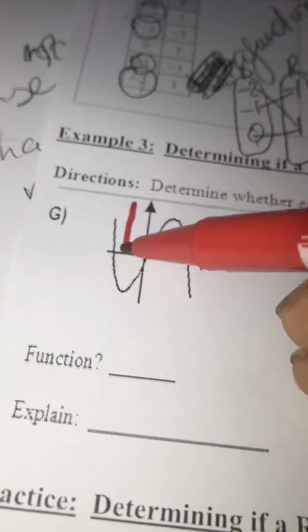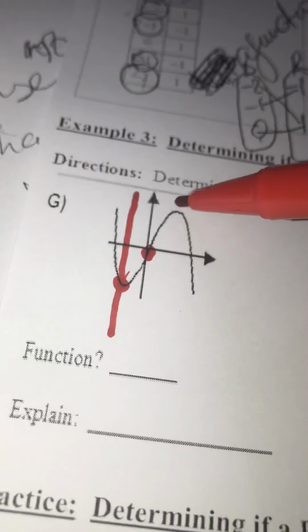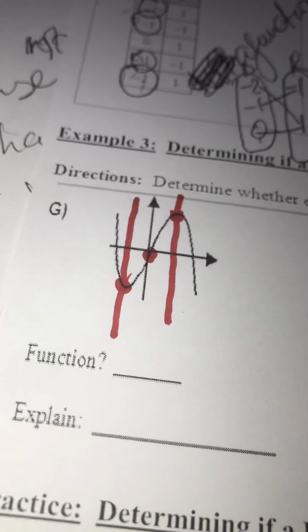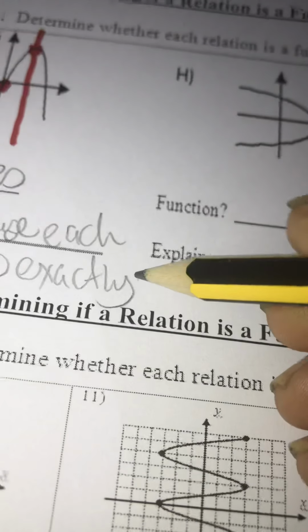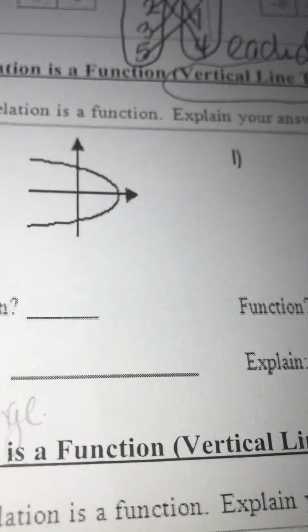So I'm going to draw here. See, this is 1 time. This is another 1 time. I'm going to draw another one there, and that's another 1 time. So, yes, this is a function, because each domain has exactly one range.